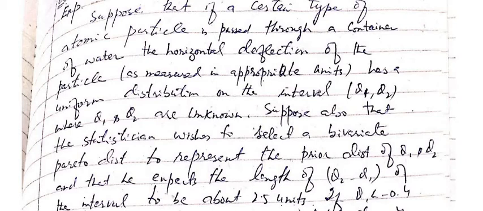It is our first lecture of this week, students. Listen attentively of subject Bayesian analysis. Here I will explain an example. The statement of example.